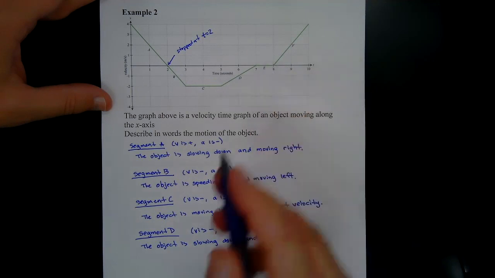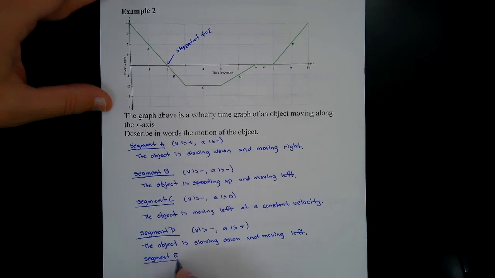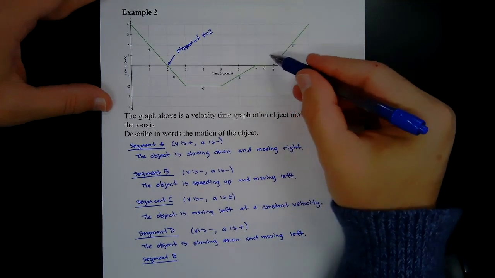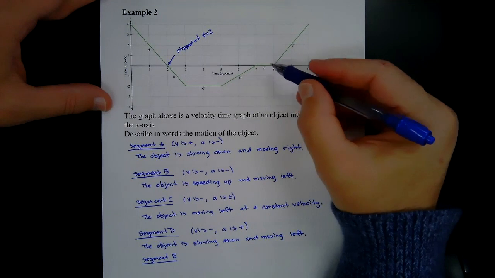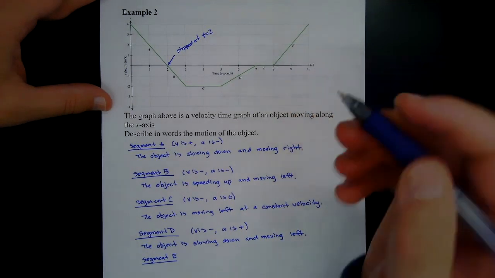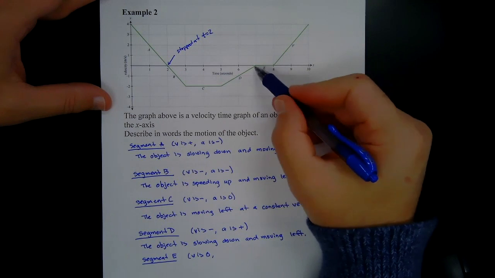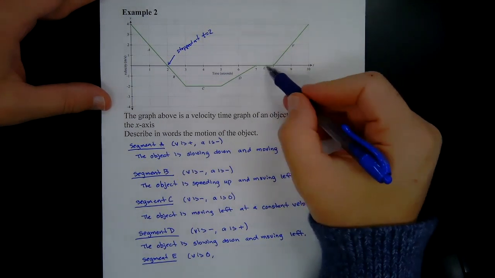Segment E. Okay, so segment E is not above or below, and it's right on. So that's telling you the velocity for that segment is 0. All right, the slope of this, well, it's a horizontal, right? So the slope is also 0.